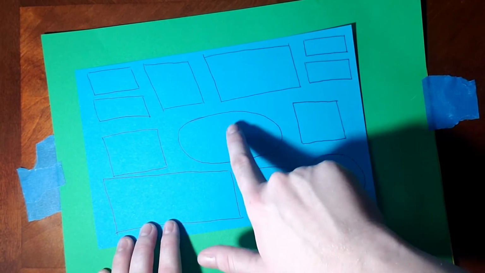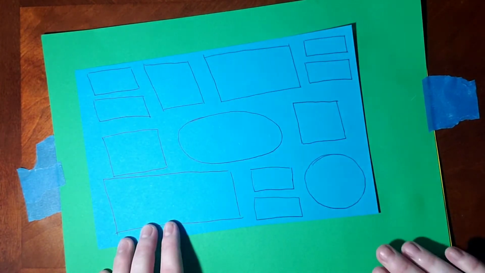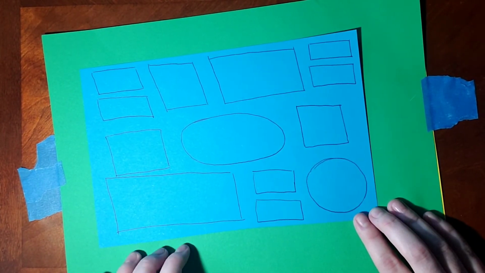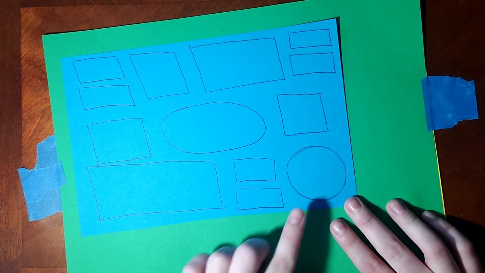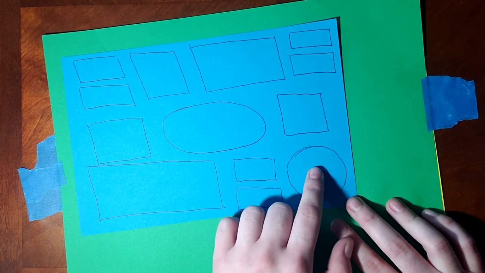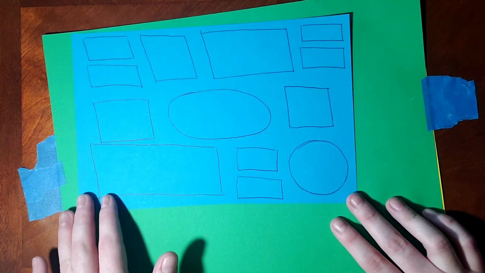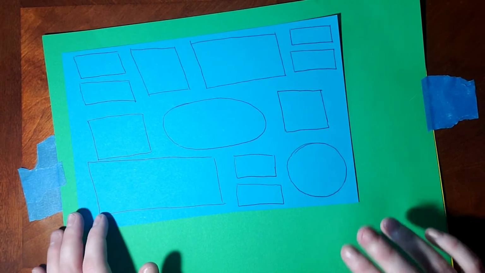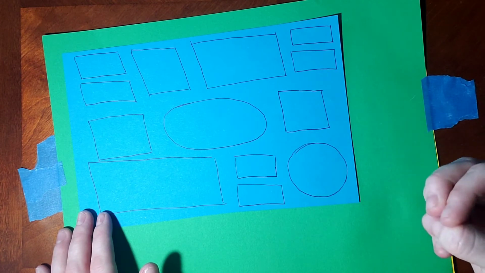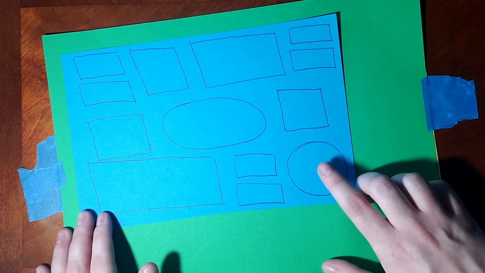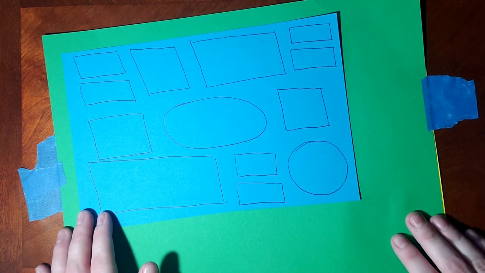These different shapes can help tell certain parts of your story as well. If it's zooming in on somebody's face, I like to use a circle because a circle mimics the shape of their face. And it just kind of hones in more on the subject and draws attention more to your subject matter.